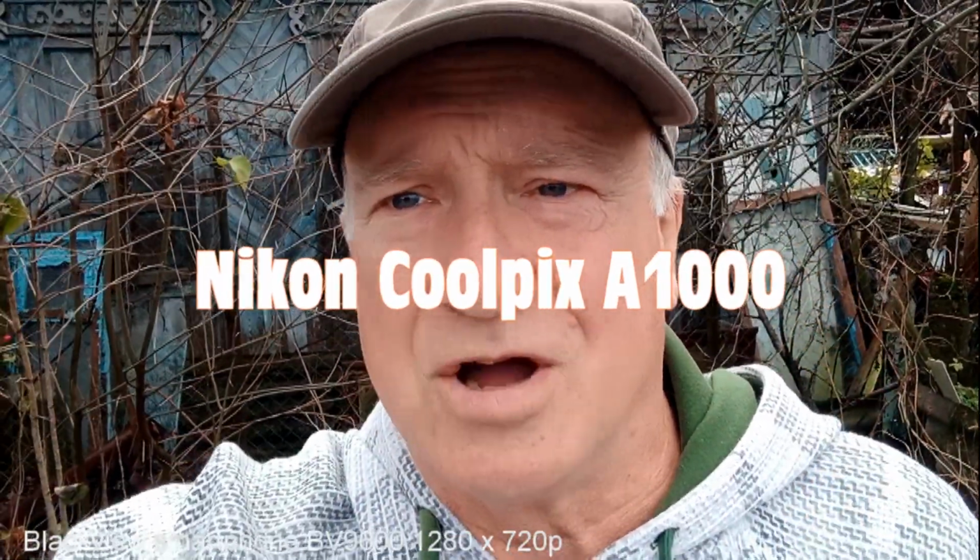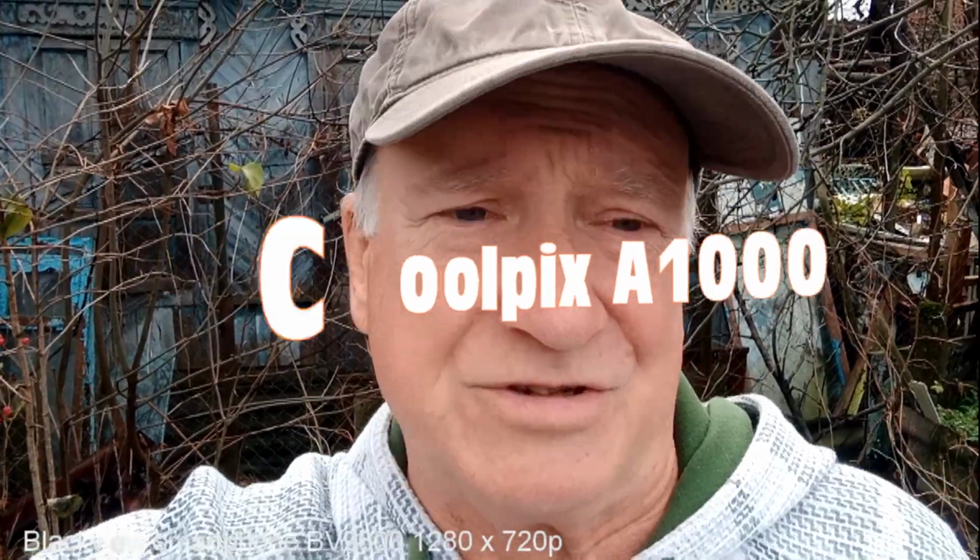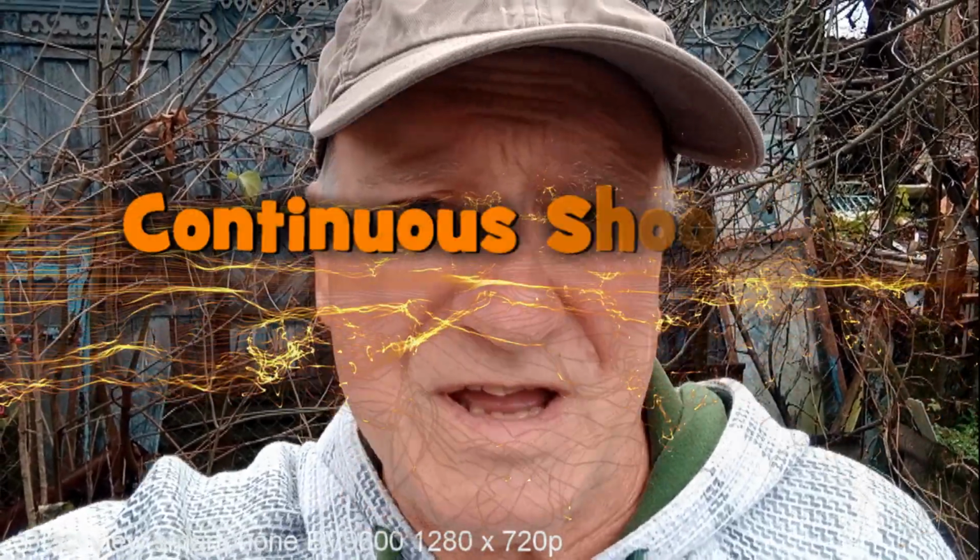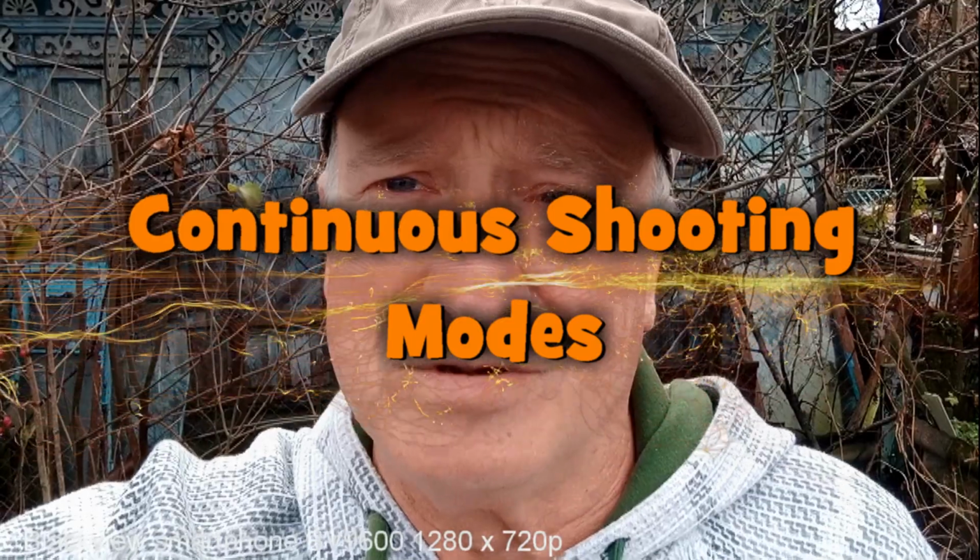The Nikon Coolpix A1000 has a number of options for taking continuous shots or bursts in fractions of a second. We've touched on them in earlier videos. Today we'll take a closer look at those options.